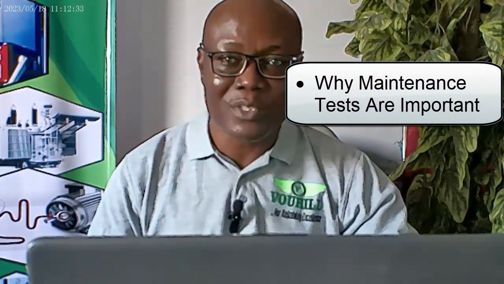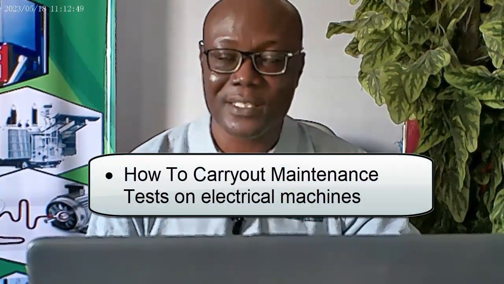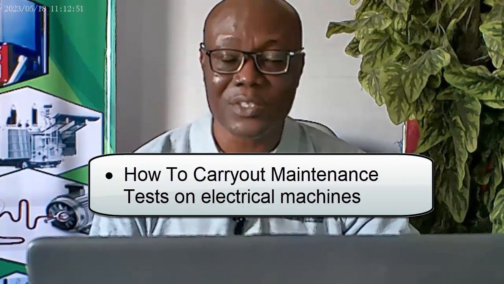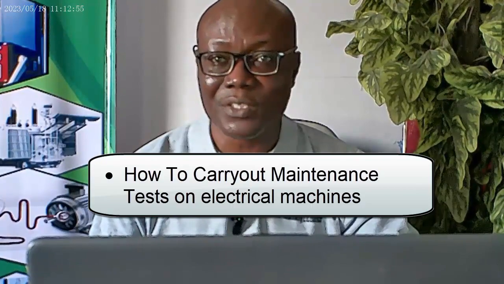Like we said before, it is basically to improve or to determine the reliability of the asset. And thirdly, at the end of the program, you also know how to carry out electrical maintenance tests on the electrical assets or electrical machines.